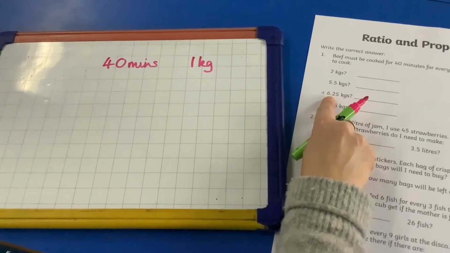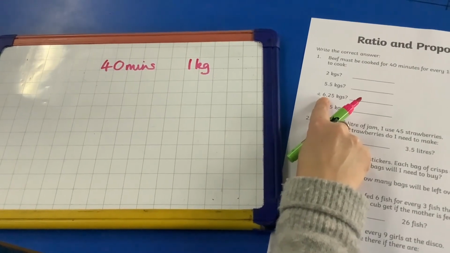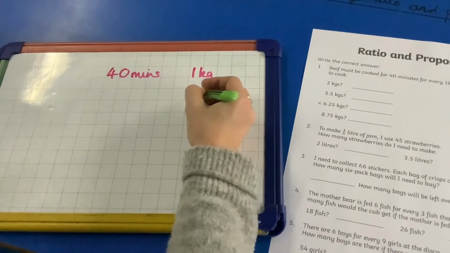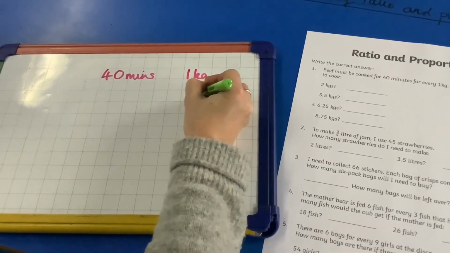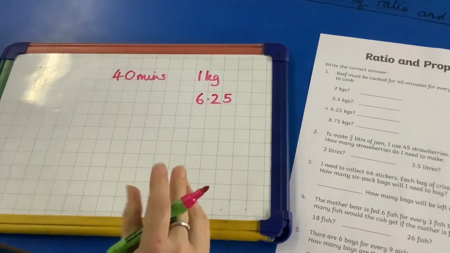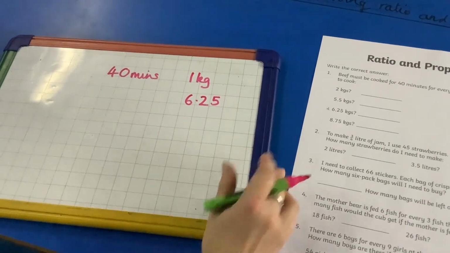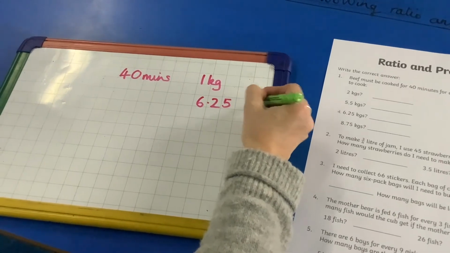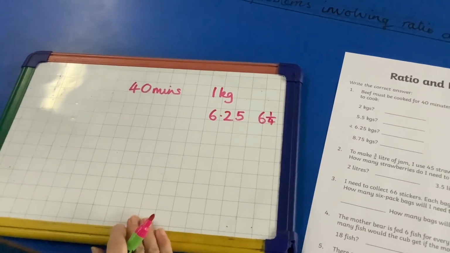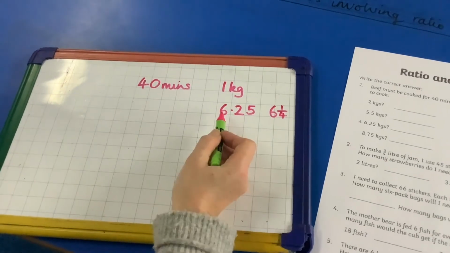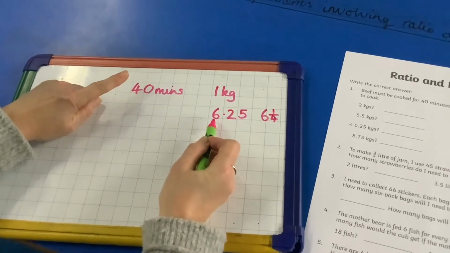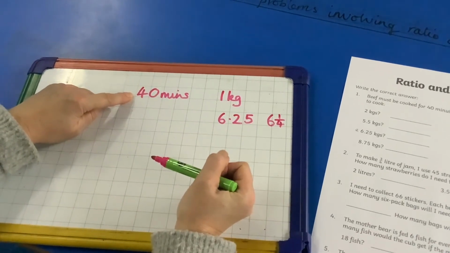But let's have a look at this one. 6.25. Okay, now I'm going to write that here. Hopefully from your work on equivalent fractions and decimals, I'll keep in mind that that's also 6 1/4. All right, might come in handy. So obviously the 6 kilograms would be 6 lots of 40.